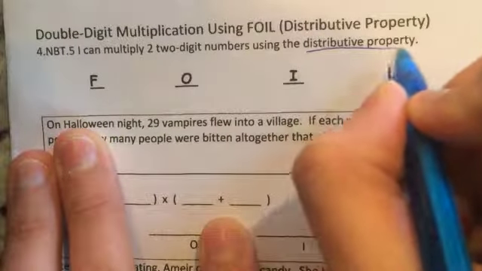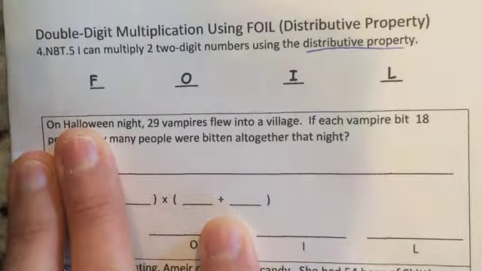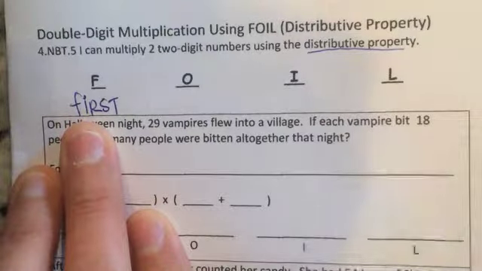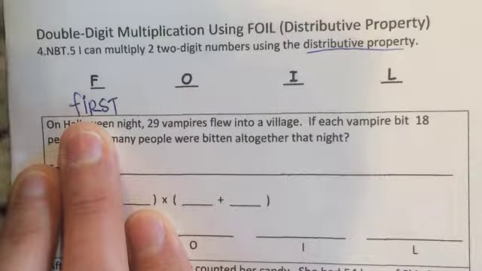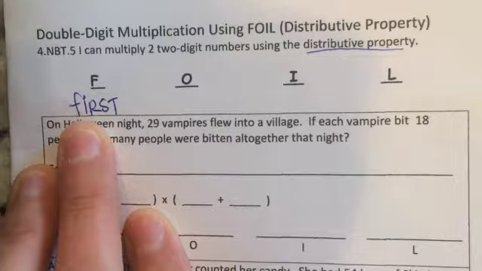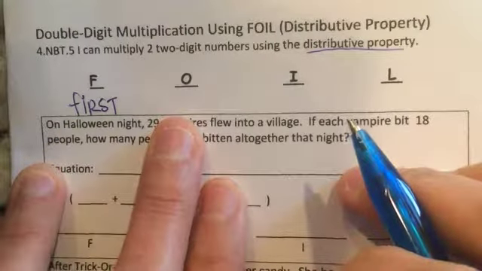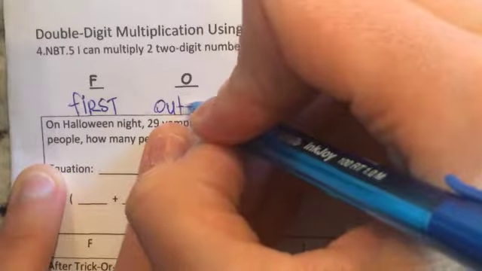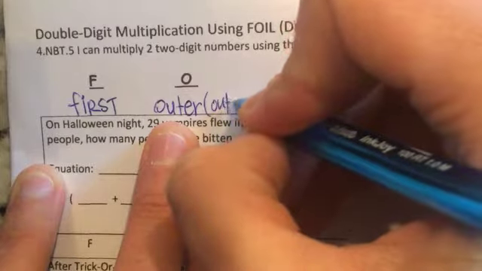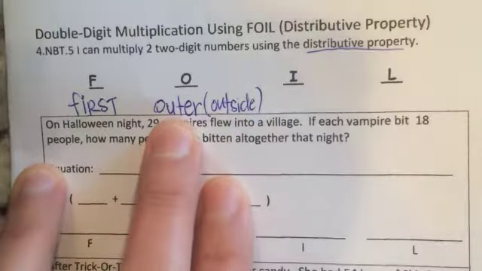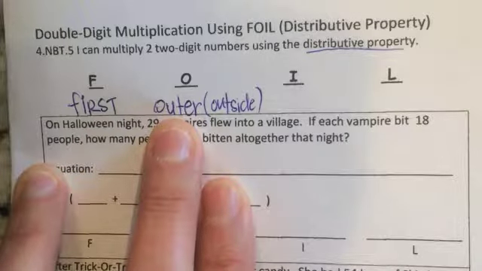So the distributive property, remember, is to break something down. And the FOIL method tells us how to break it down. So F stands for first. When it means first, it means it comes first. Whoever's first in line comes first. Whoever's number 1, they came first. The O stands for outer or outside. Make sure you're writing this down. The O stands for outer or outside.